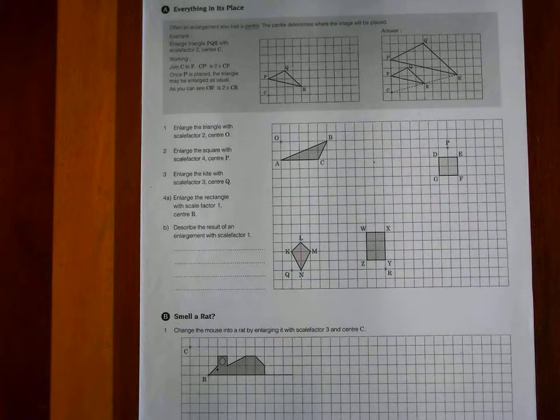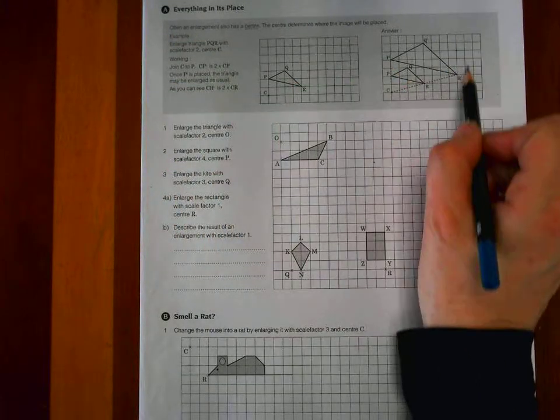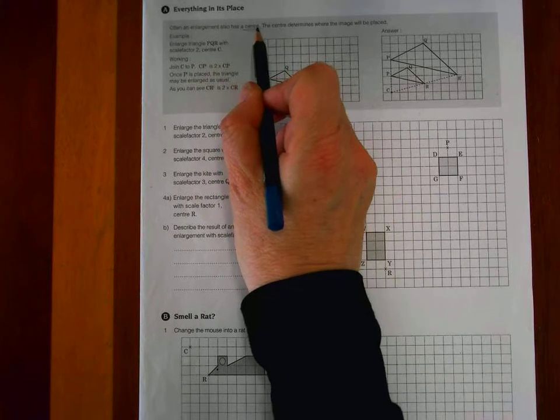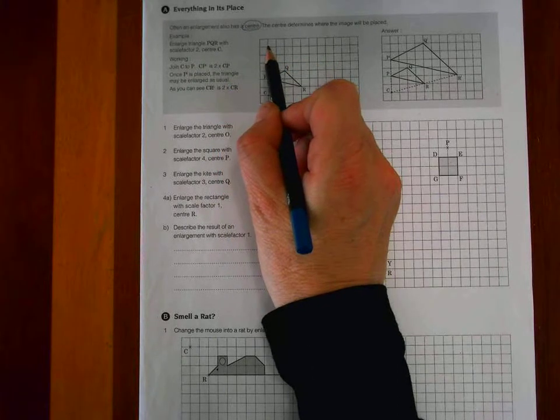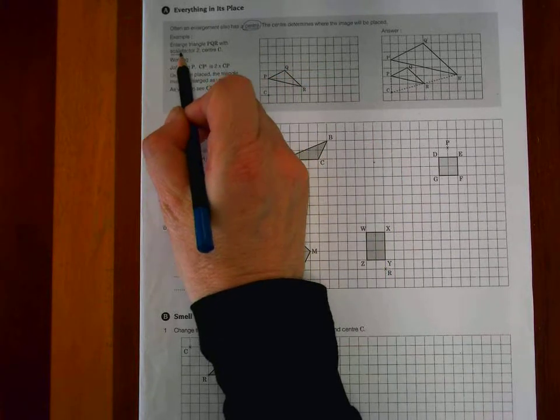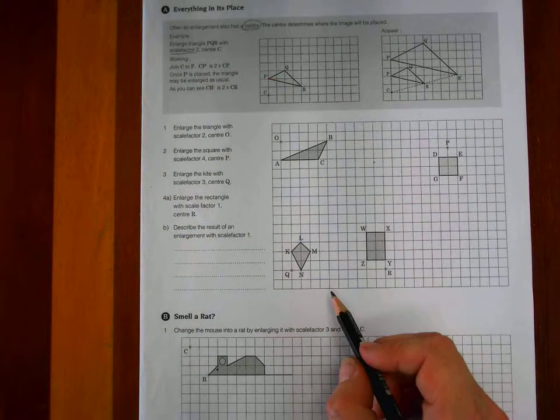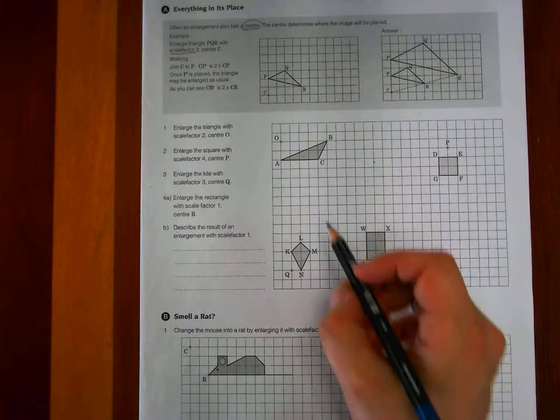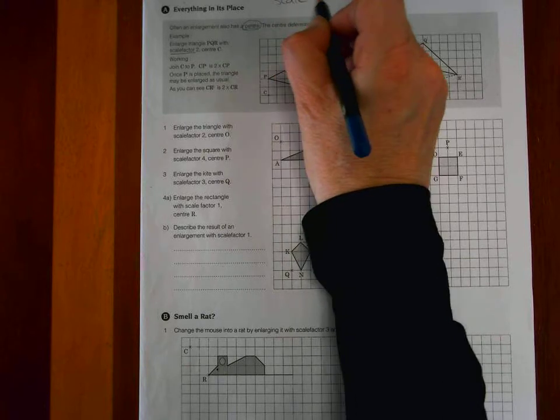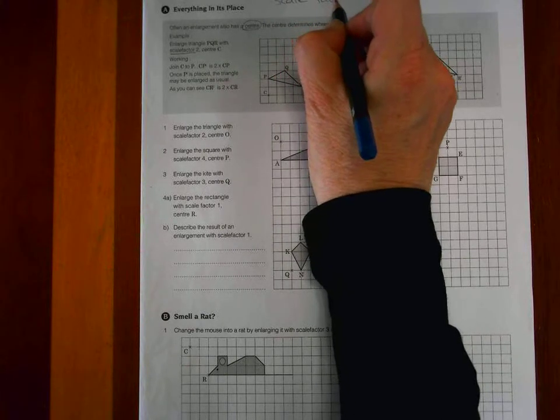Right, we're going to have a go at enlarging. It's the fourth of our transformations. You can have a read of the example here. Once again, we need a centre. The other thing we need is a scale factor, and that will tell us how many times bigger it's going to be. So if you want to write a note for yourself, a scale factor.